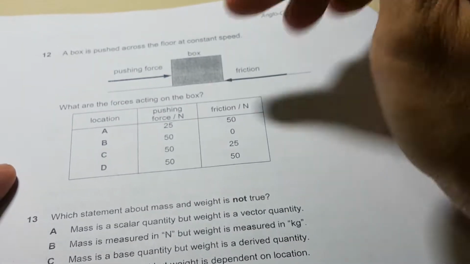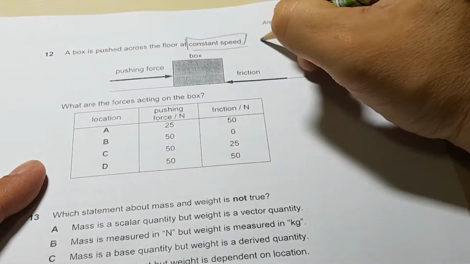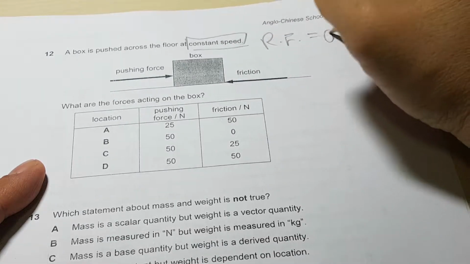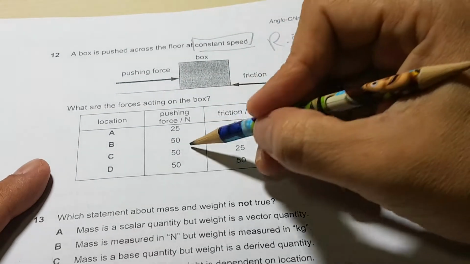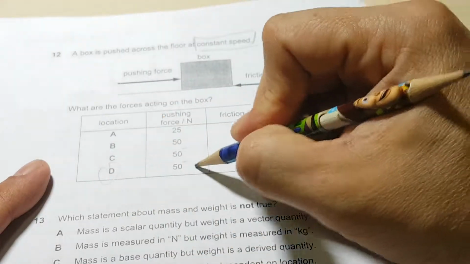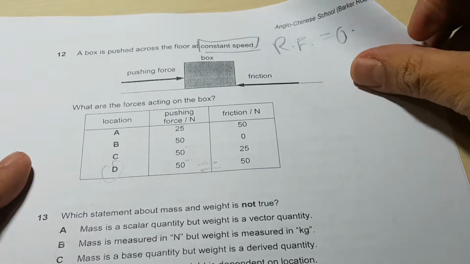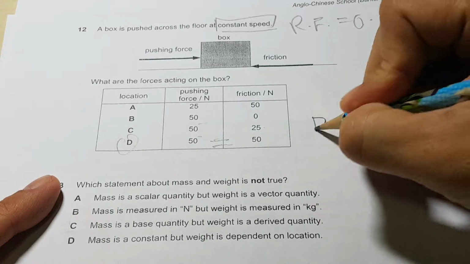Okay, question 11A. This is basically just a definition. Okay, question number 12. Let's go straight into it. Constant speed, straight away I know resultant force equals 0. Alright, so which one gives me resultant force 0? Both of these must be equal. Okay, so answer is D.